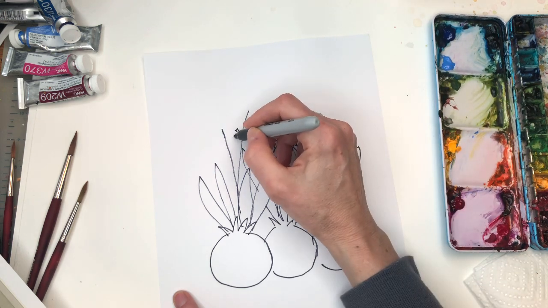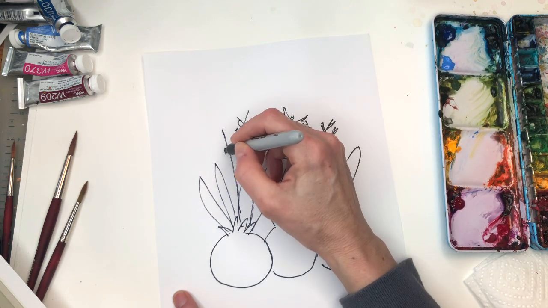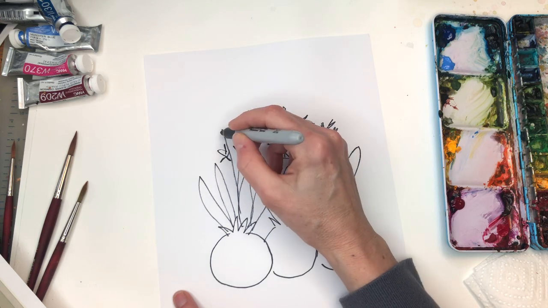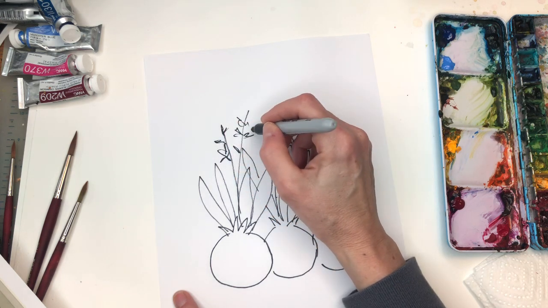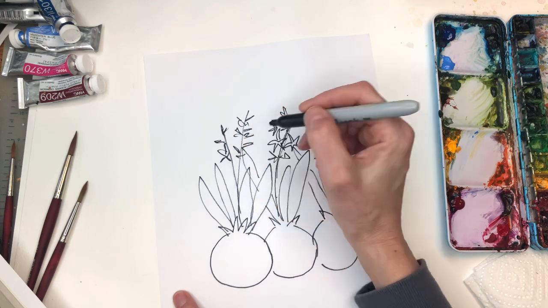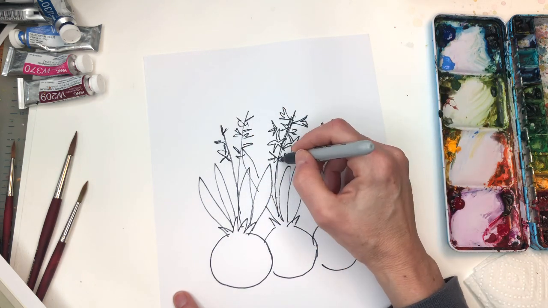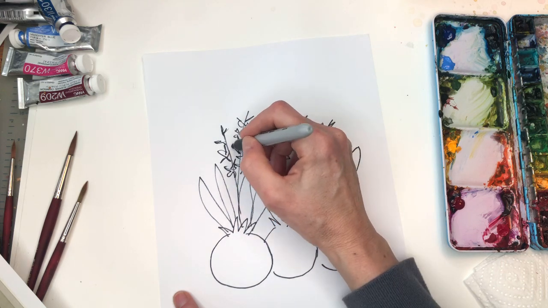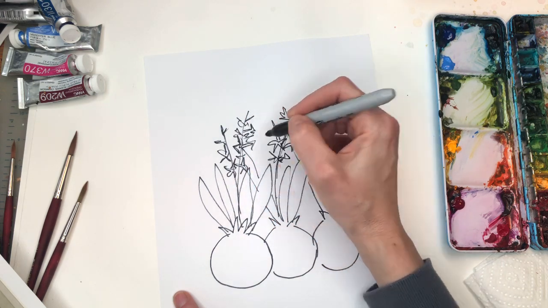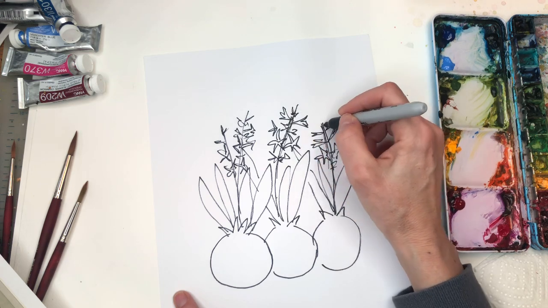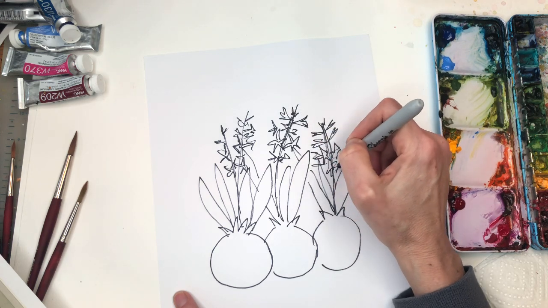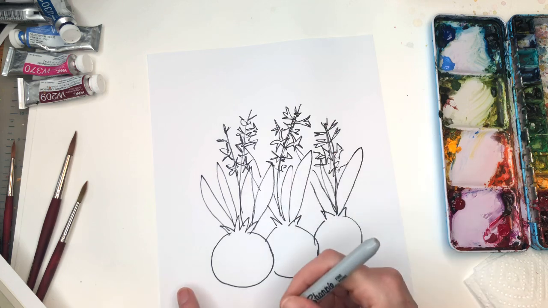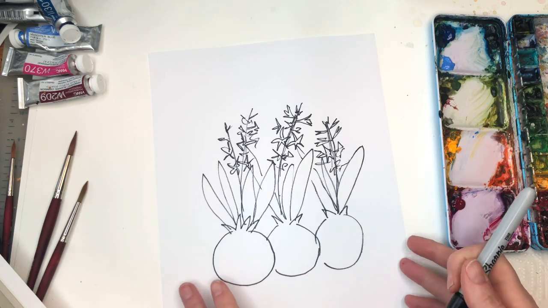I wouldn't get too bogged down on drawing the stars and the squiggle lines, because basically we're going to paint them in. Just like that. See, I'm just making these squiggle stars. But you get the idea. We're going to paint them in. And that's kind of it.